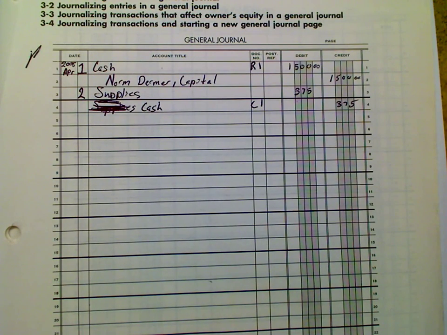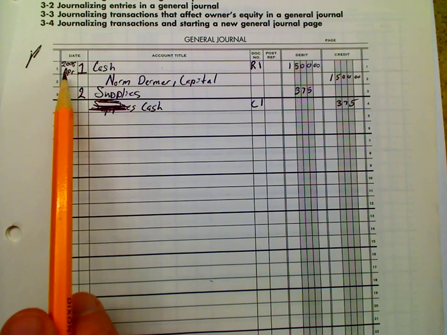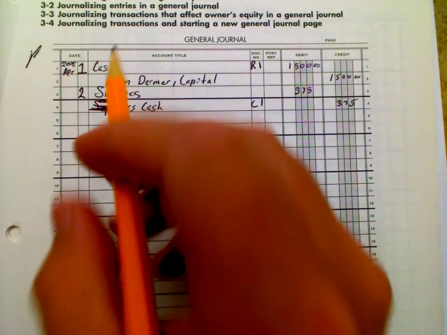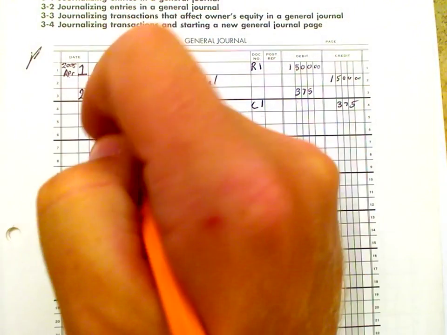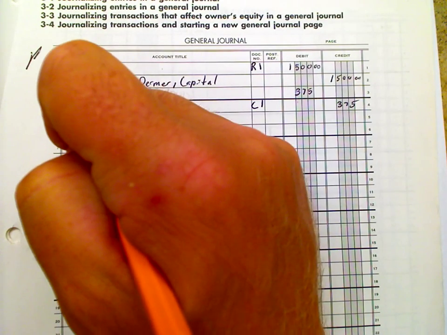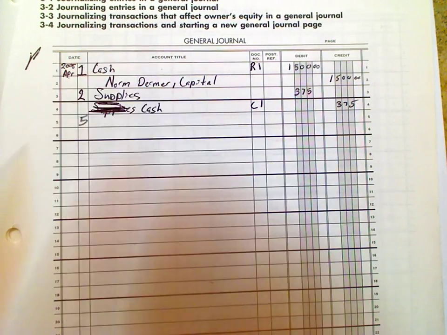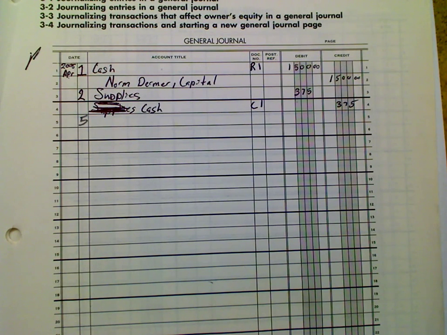All right, so 3-2. This one, we're just going to continue off. You don't need to rewrite the date or the month or the year of the month. You just need to have the actual day of the month. So we're continuing on the 5th. It says bought supplies on account from Palm Supply.